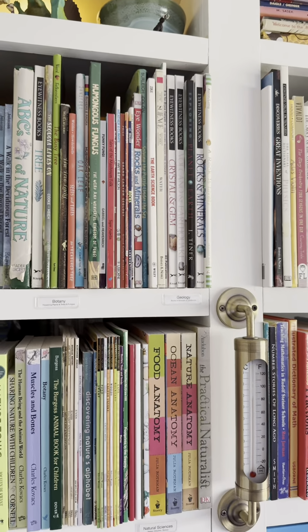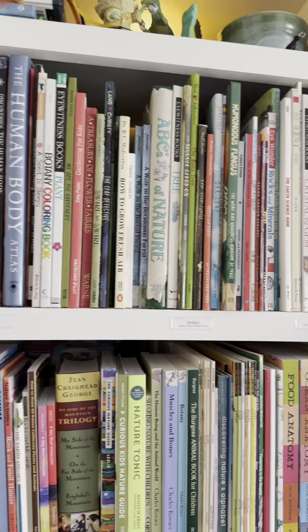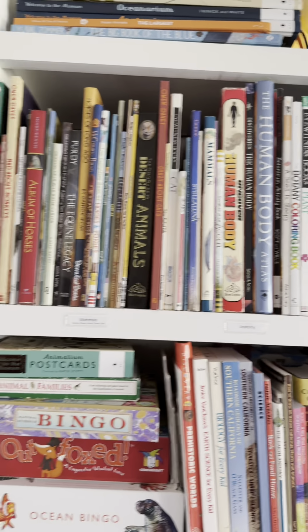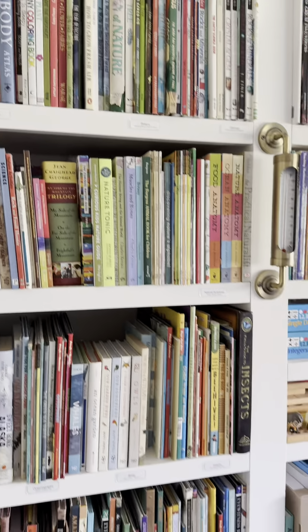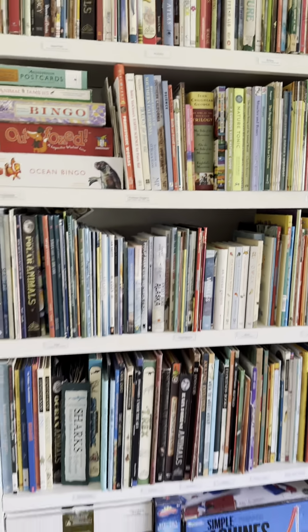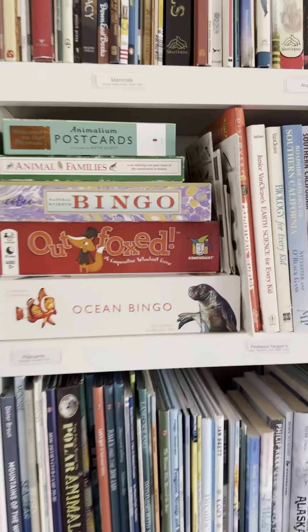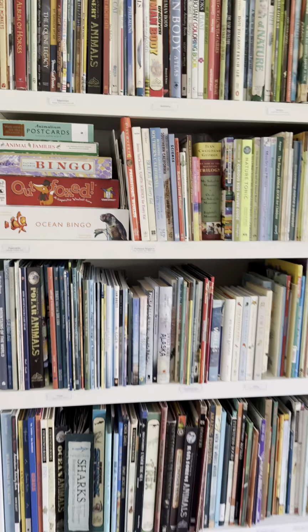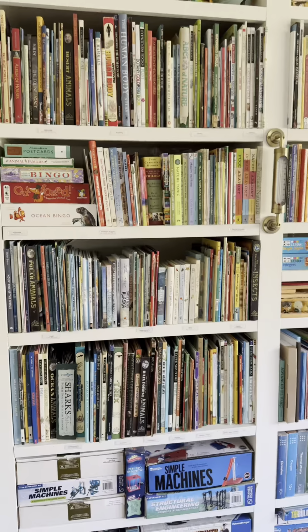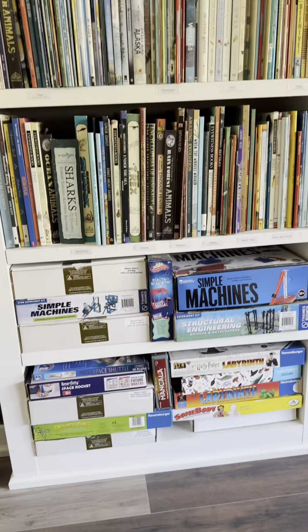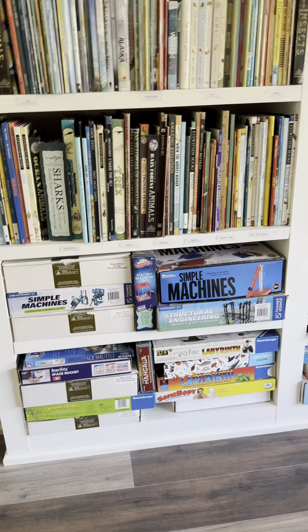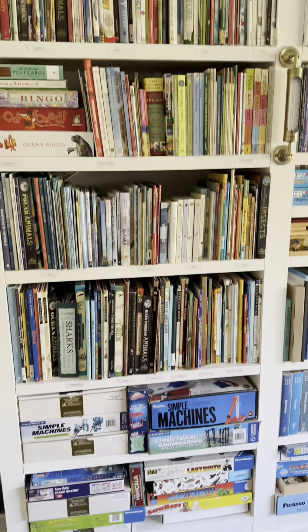So we start out with a little bit of mineralogy to begin with, moving into botany and anatomy, and then we have our zoology resources that take up the majority of our bookcases. We also have some games and flashcards and other resources that we use for this unit study and main lesson block. And then below here, we also have some games and other resources that coordinate with this subject area.